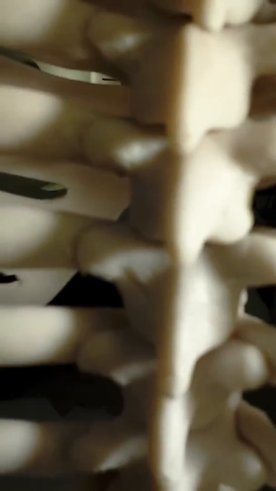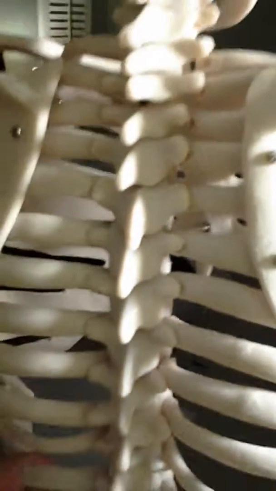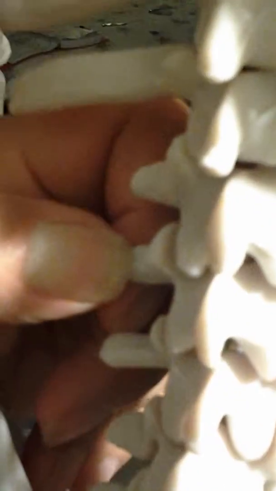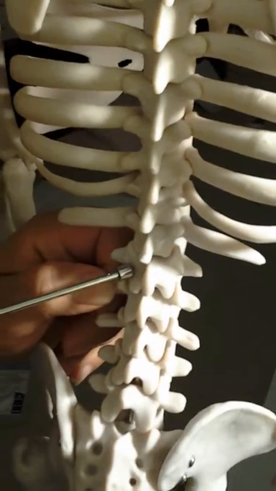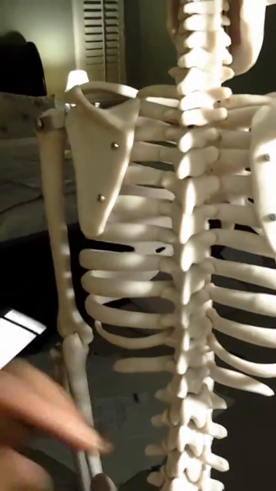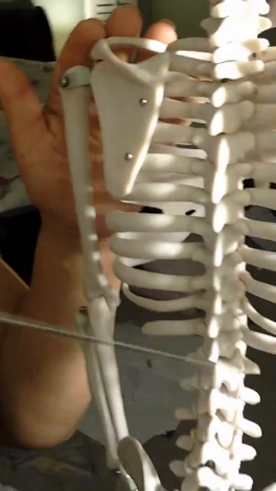Okay? So we have the transverse process. It's easier to show right here. This is the transverse process. This little flat bone here is the body. This is the spinous process. And the disc in between is the intervertebral disc. And those are the bones of the vertebral column.